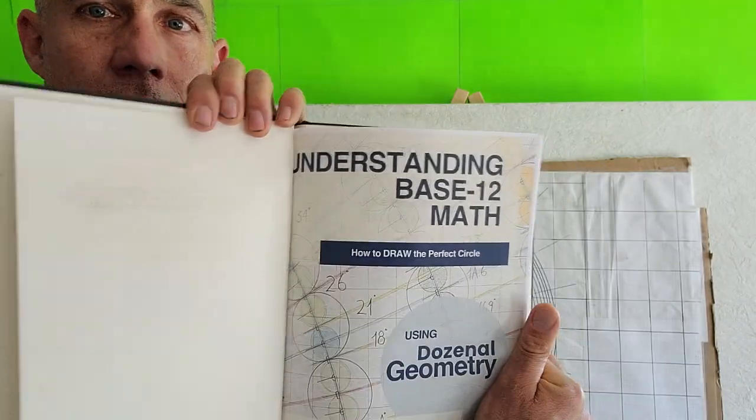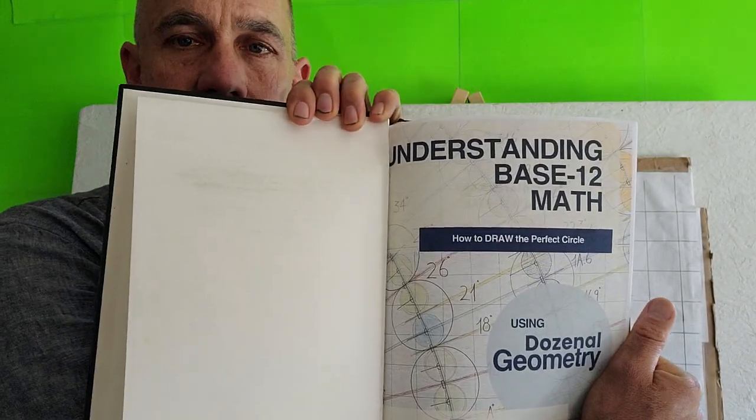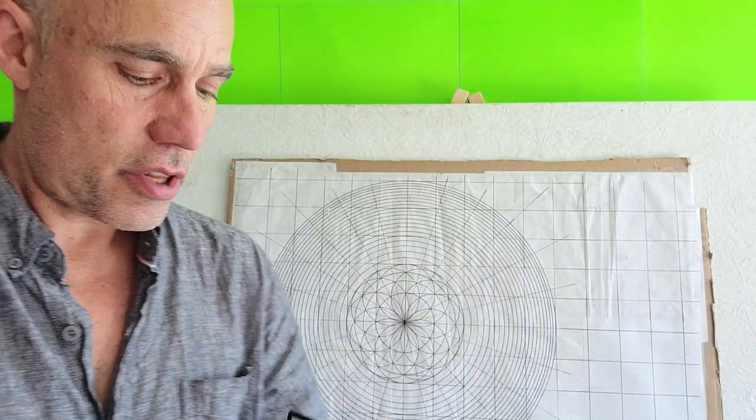I've been working on a project, which is this here, a book I've been writing called Understanding Base 12 Math: How to Draw the Perfect Circle Using Dozenal Geometry. So, 7 years now I've been studying, exploring, looking very closely at base 12 geometry.